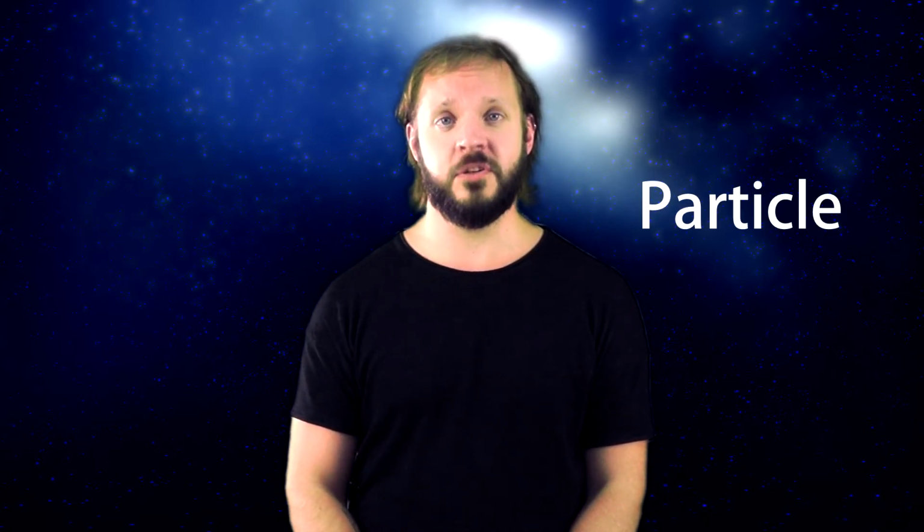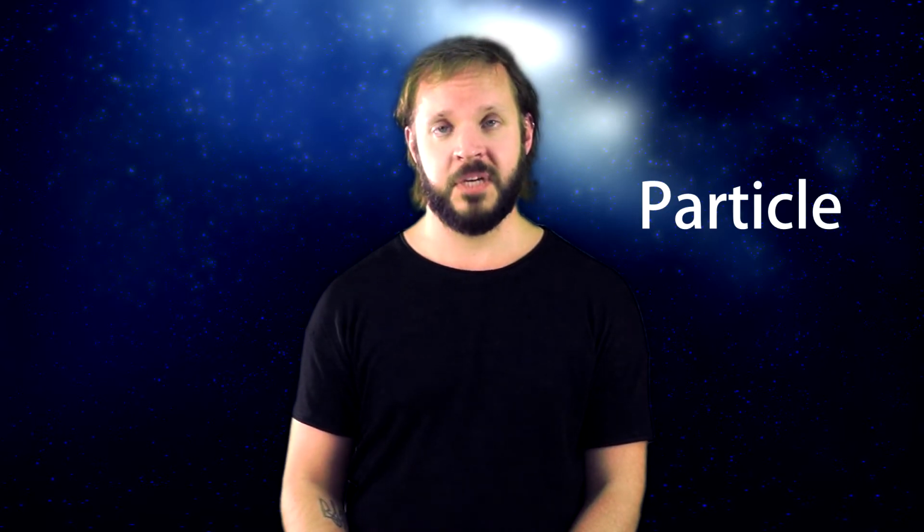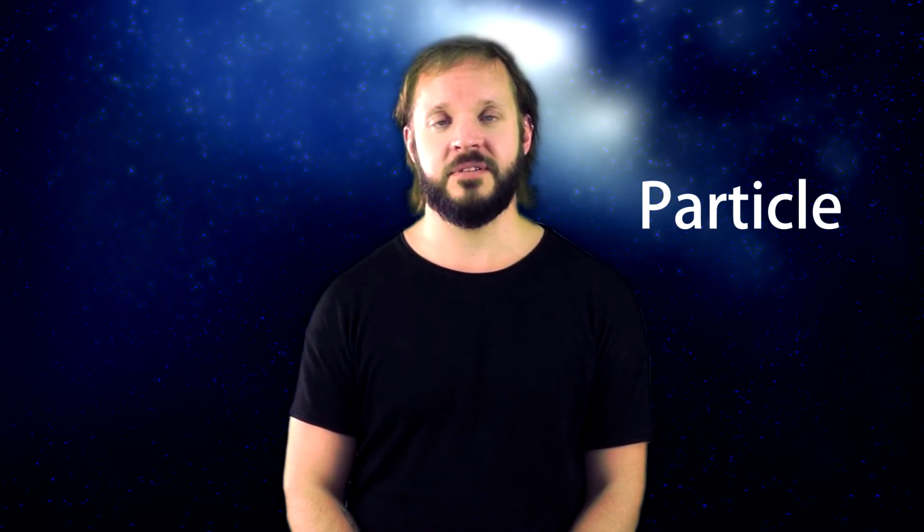Particle, any subatomic constituent of the physical world that interacts with others, including electrons, neutrons, photons, and alpha particles. Proton, a subatomic particle in atomic nuclei with a positive electric charge. Electron, a subatomic particle with a negative charge. Neutron, a subatomic particle without an electric charge. Nucleus, central core of an atom consisting of protons and neutrons and containing nearly all its mass.